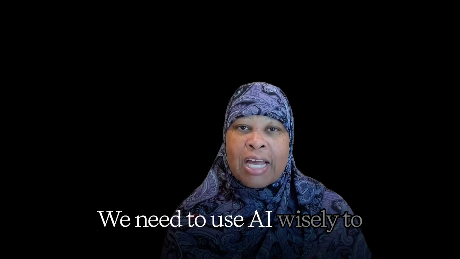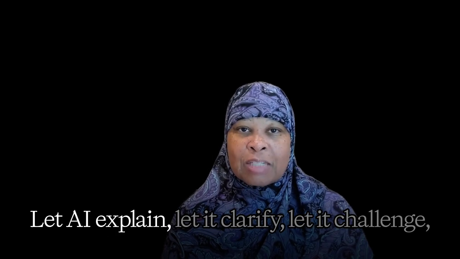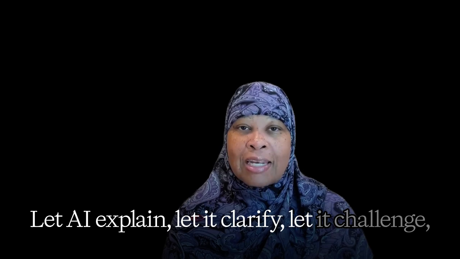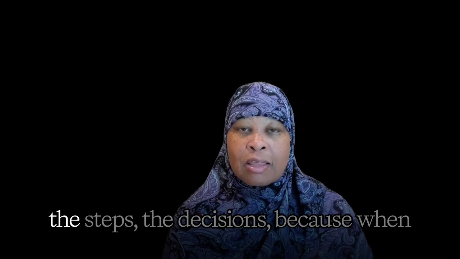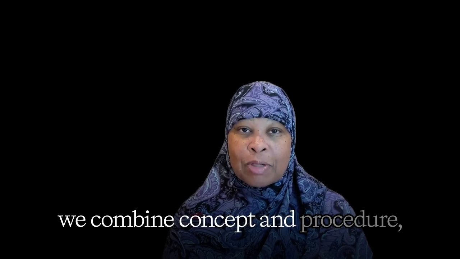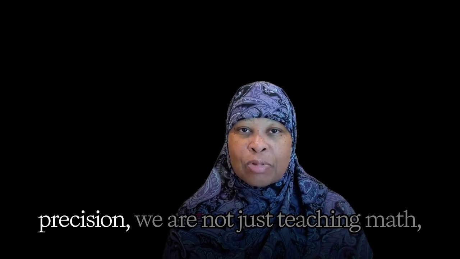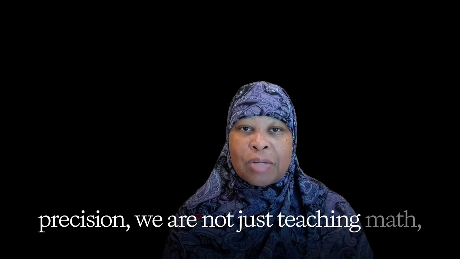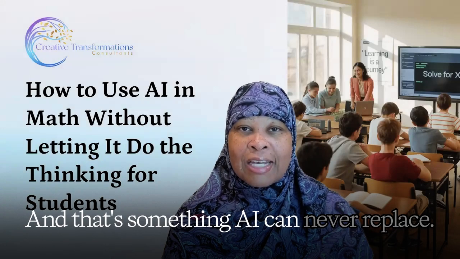We need to use AI wisely to bring thinking front and center. Let AI explain, let it clarify, let it challenge. But then let students own the reasoning, the steps, the decisions. Because when we combine concept and procedure, intuition and execution, curiosity and precision, we are not just teaching math, we're developing mathematical thinkers, and that's something AI can never replace.